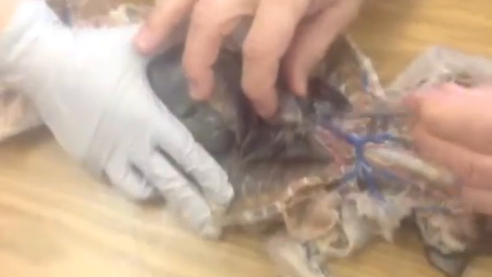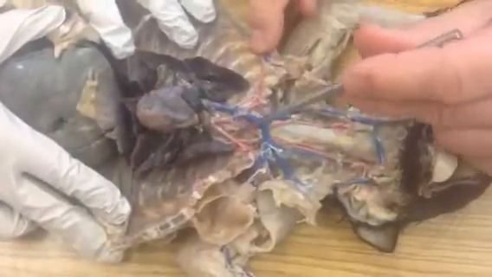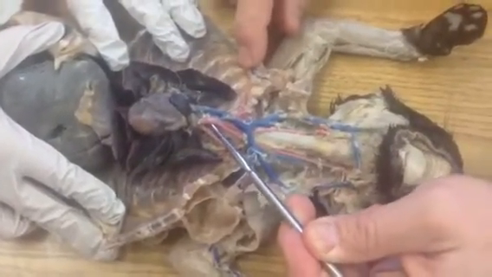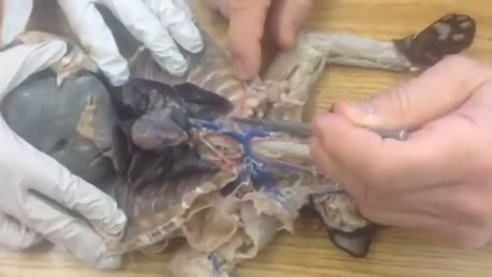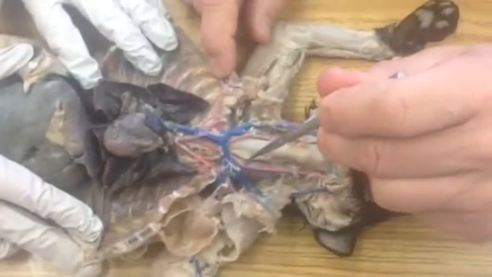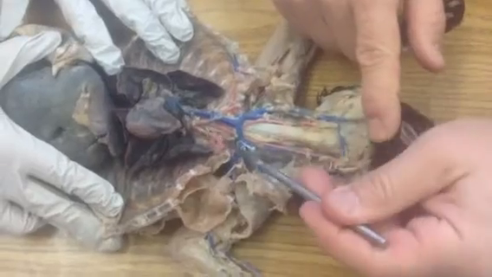Then you go to your aortic arch, right there. Two branches come out of the aortic arch. You've got a left subclavian, and you've got your innominate or brachiocephalic. Okay? The brachiocephalic or innominate branches into three things: your right subclavian, your right common carotid, and your left common carotid.